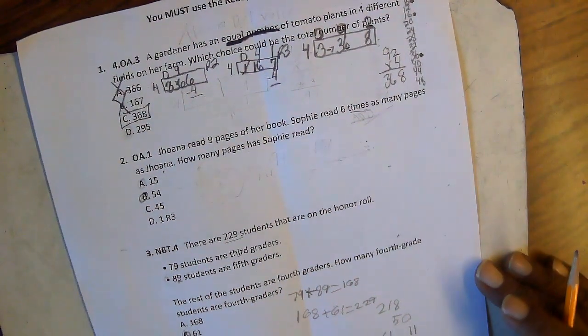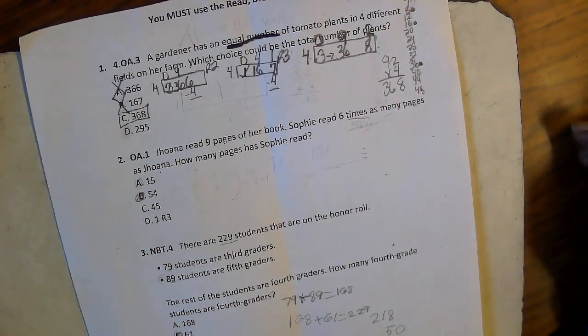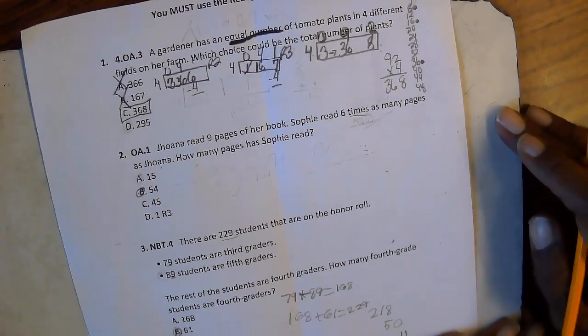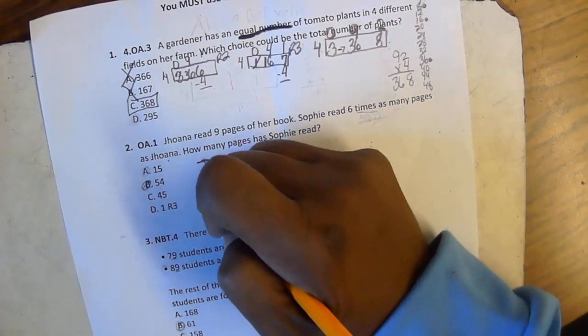Now, let's look at number 2. Number 2 is talking about Johanna. And Johanna read 9 pages of her book. Sophie read 6 times as many pages as Johanna. How many pages has Sophie read? So let's see. I need to label it because I'm talking about Johanna and I'm talking about Sophie.